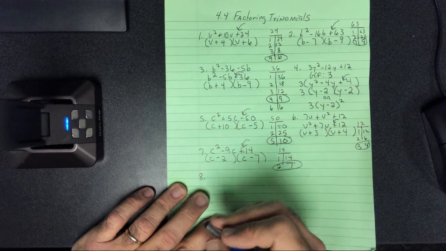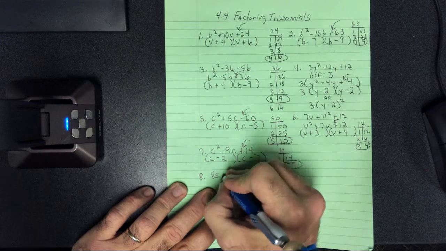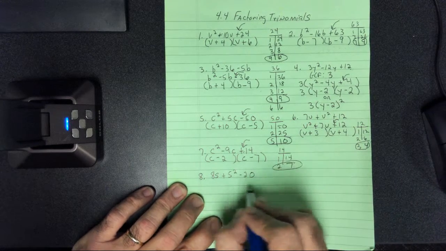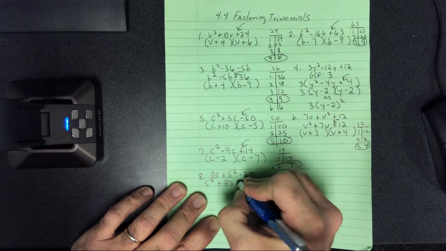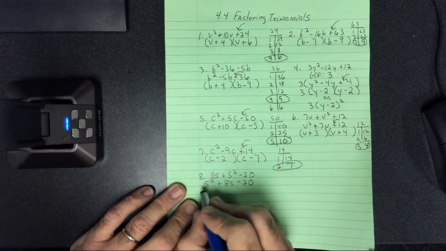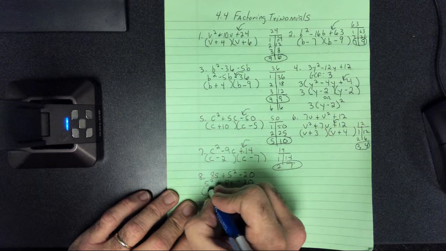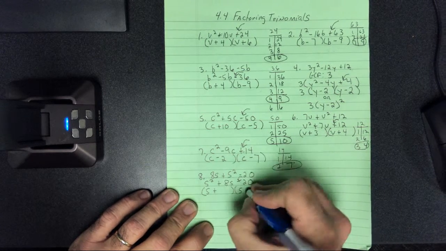Alright, y'all, number 8, 8s plus s squared minus 20. So I'm going to rearrange that so I get the s squared first, plus the 8s, minus 20. So since I got my parentheses, I'm going to go right into putting the s in front of both of these. That's a negative 20, so I got unlike signs.